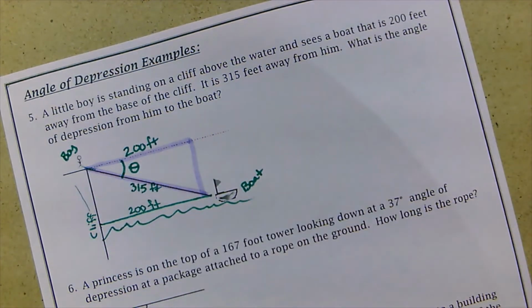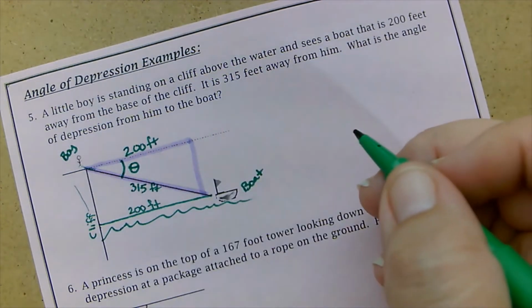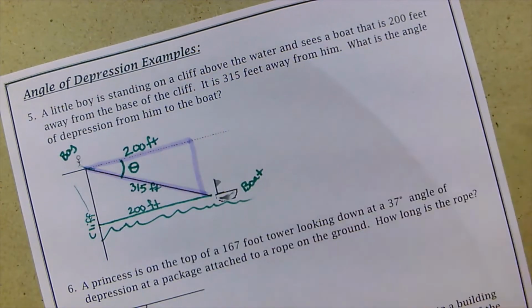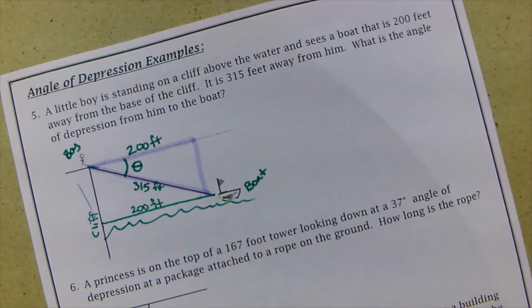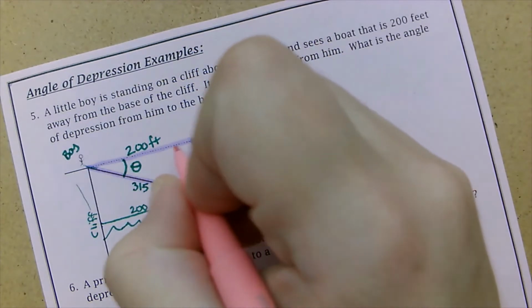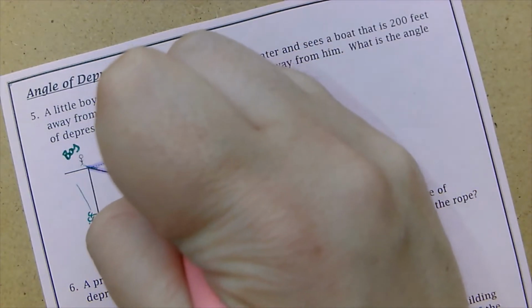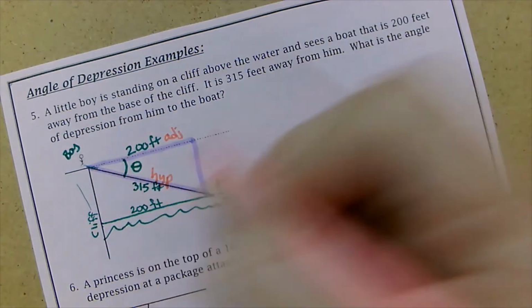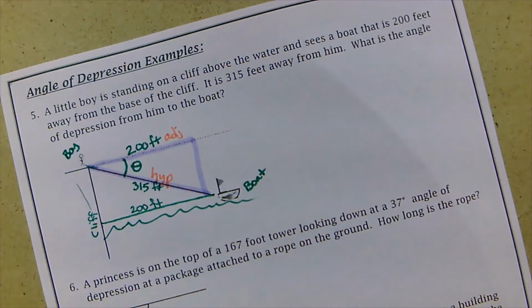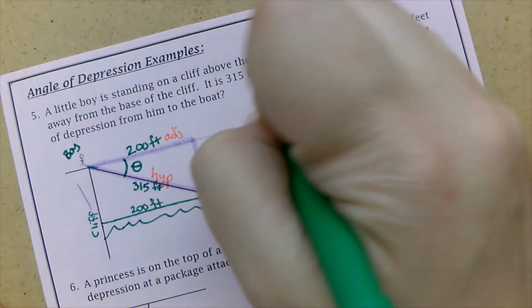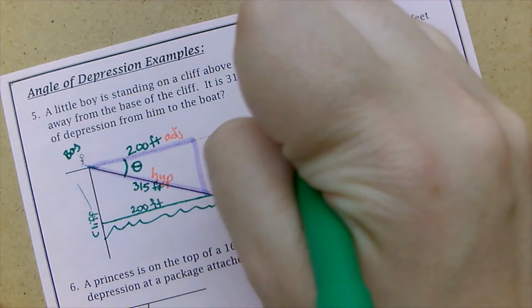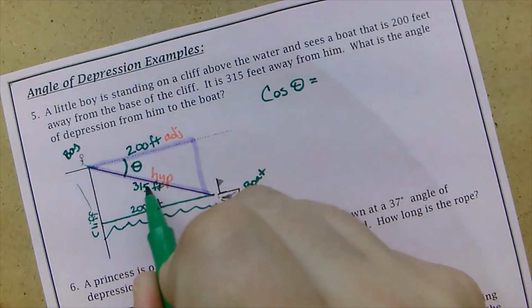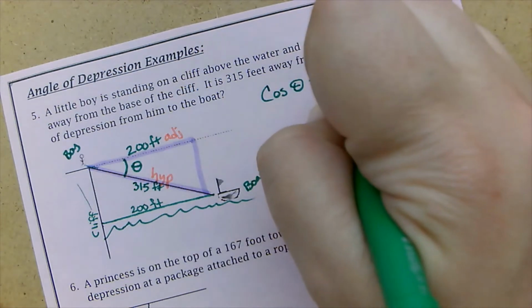So I have two sides. If I want to find the angle, I just have to set up my equation, figuring out which trig function to use. So if I look at which sides I have, this would be opposite, so I don't have that one, which means this is adjacent, and this is hypotenuse. So if I'm using adjacent and hypotenuse, that would be cosine. So cosine of theta is going to equal 200 over 315.